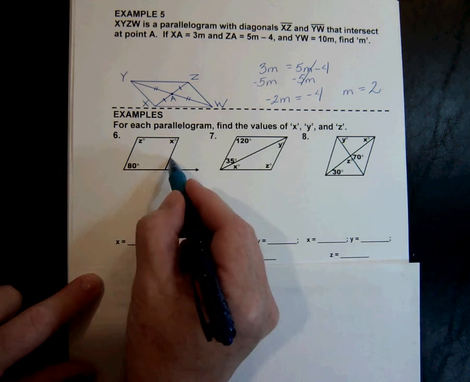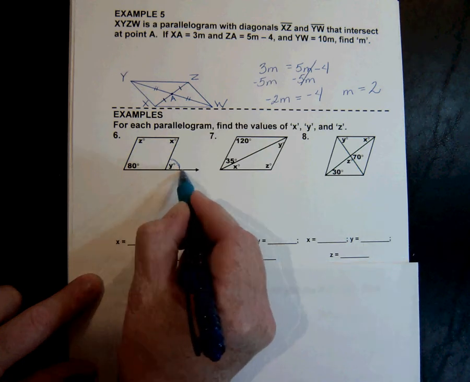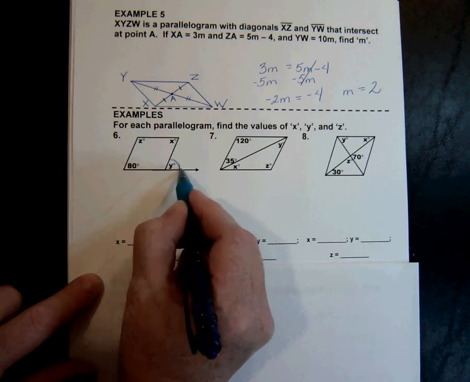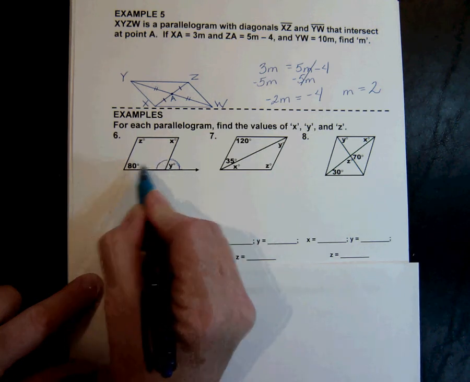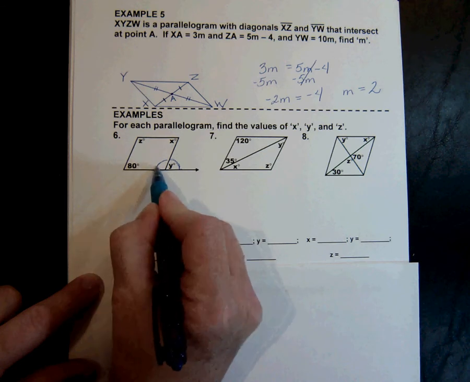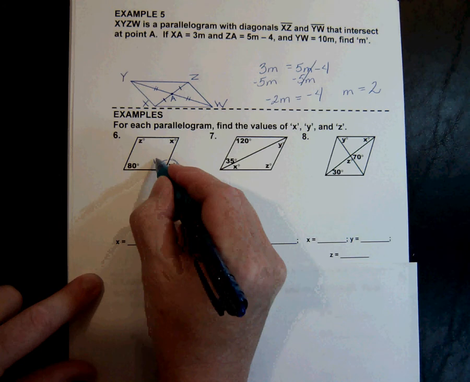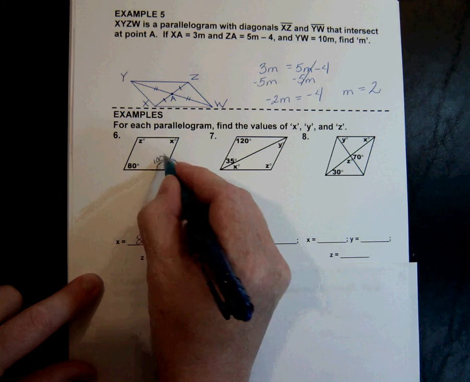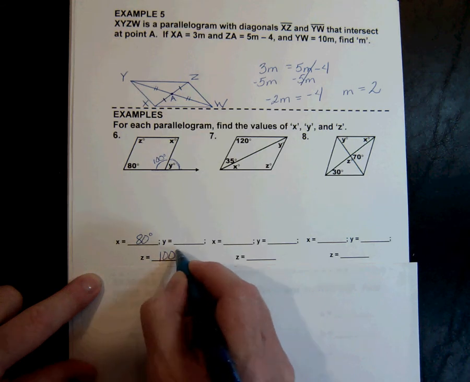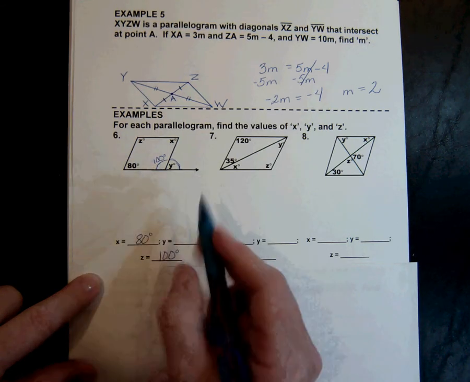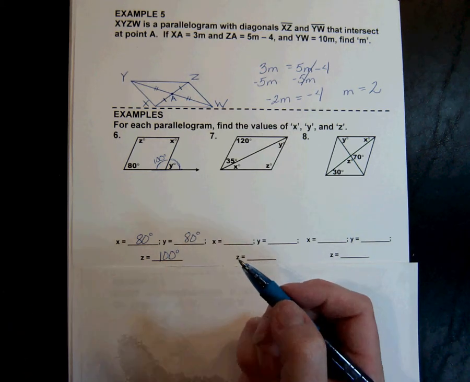Y, this is an exterior angle, but it forms a straight line that we know is 180 degrees. So what do we do to find this? Well, those are consecutive, so they have to equal 180. So this angle that we're not even named is therefore the opposite of it. Z would also be 100, and so y would be 80, because 80 plus 100 is 180. So just fill in the ones you do know.